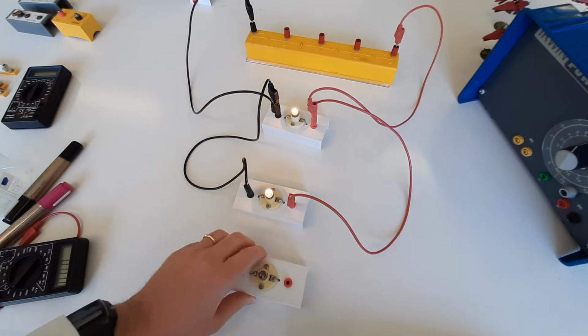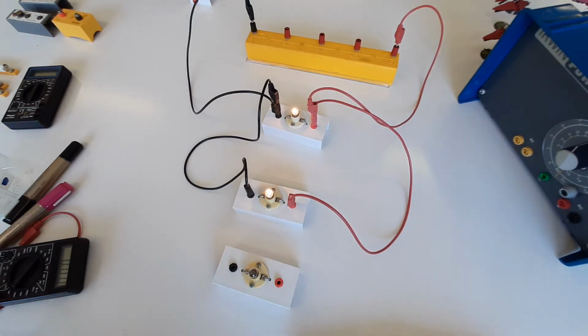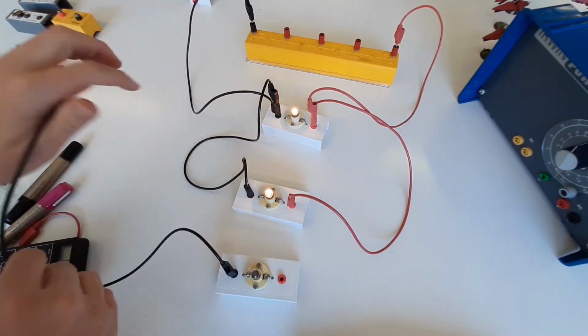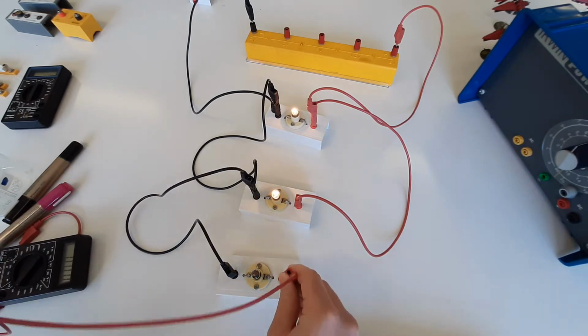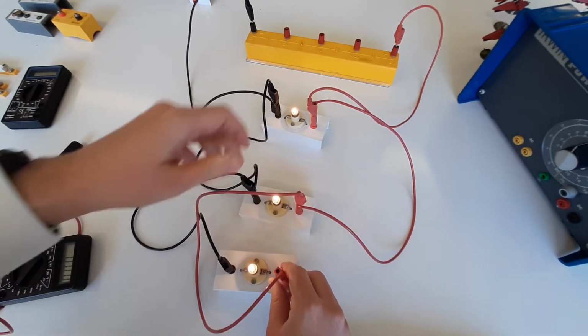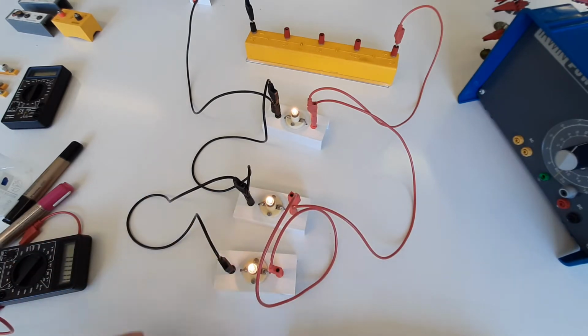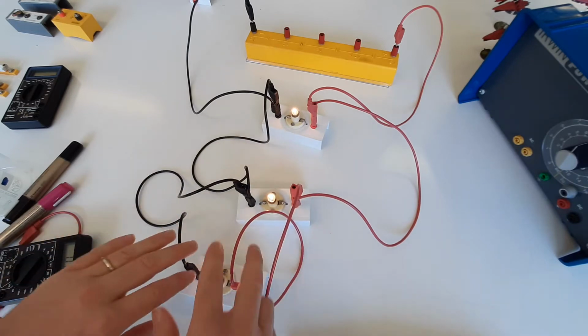Now don't take my word for this one. What we're going to do is hook this one up. Do I have enough battery? Yeah, here we go. And you can see that the brightness of those light bulbs will stay the same, because they're still getting 6 volts dropped across each one. Now this is kind of dangerous because something happens to the current, but we'll talk about that in a second.